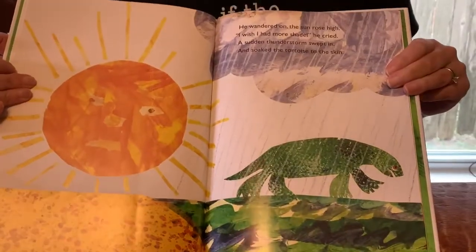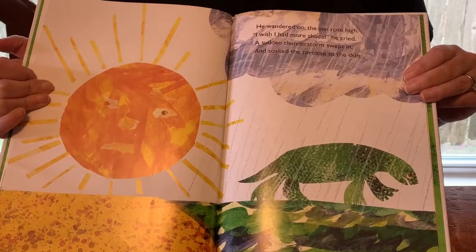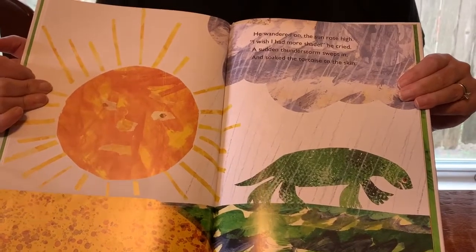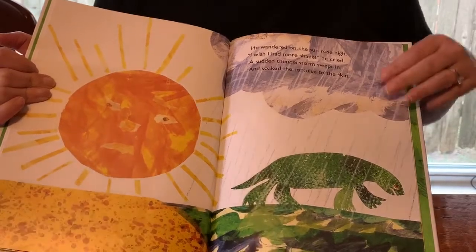He wandered on. The sun rose high. I wish I had more shade, he cried. A sudden thunderstorm swept in and soaked the tortoise to the skin.